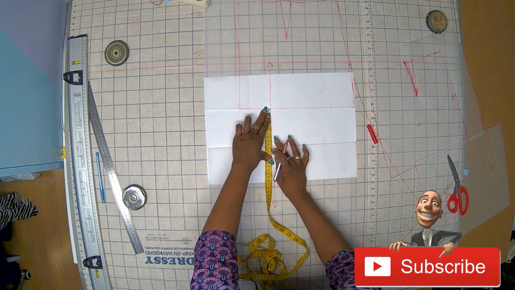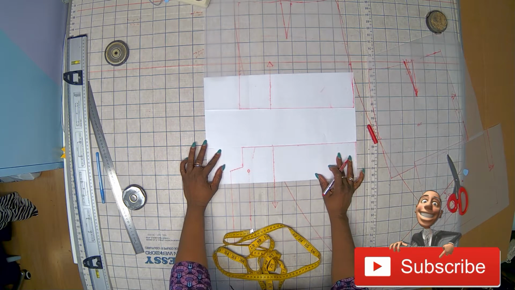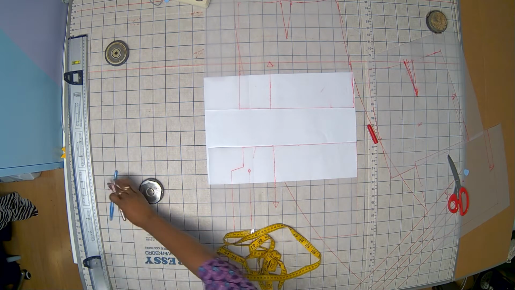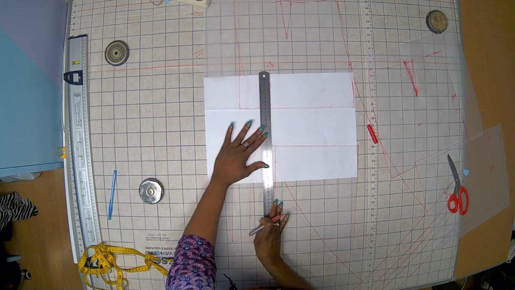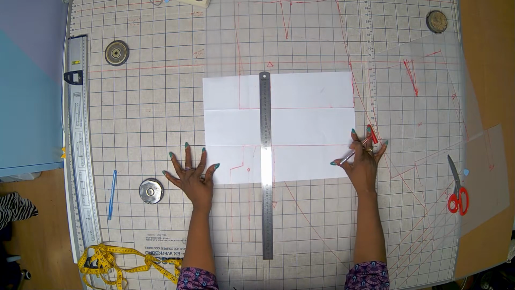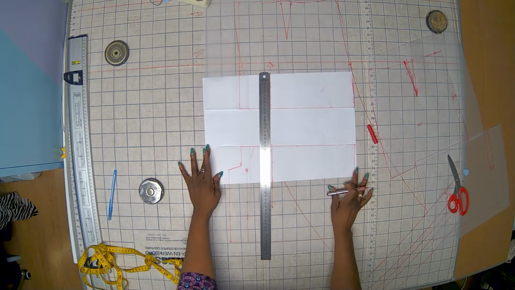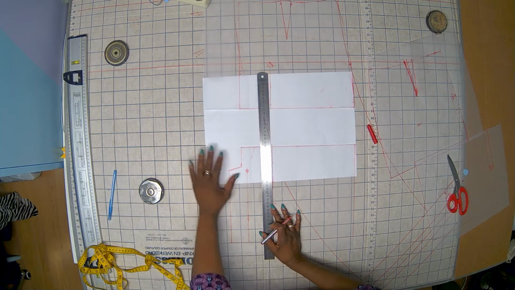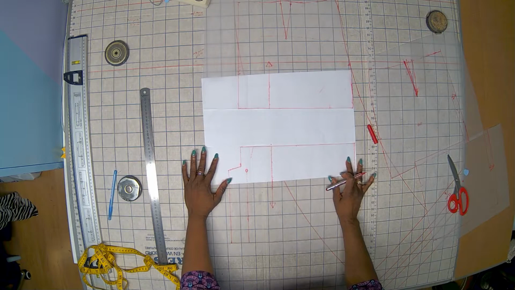I'm marking right now. So the next step I'm going to do now is make sure that the lines are together. So you can see, I mark that line. It is okay like this now. Okay. Alright. Okay. So it's straight. And straight.